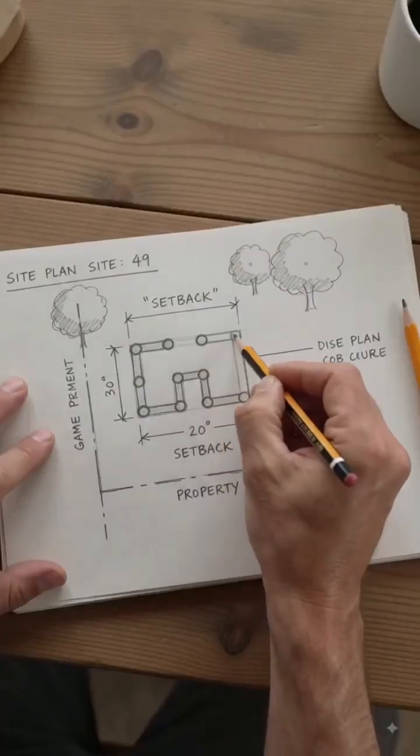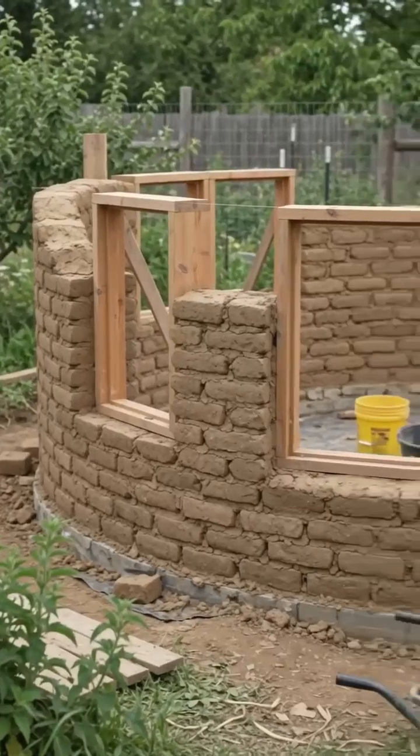Welcome to Lesson 49 on cob construction. You must consider local building regulations first. Here is a typical setback drawing. Next, we will source materials.